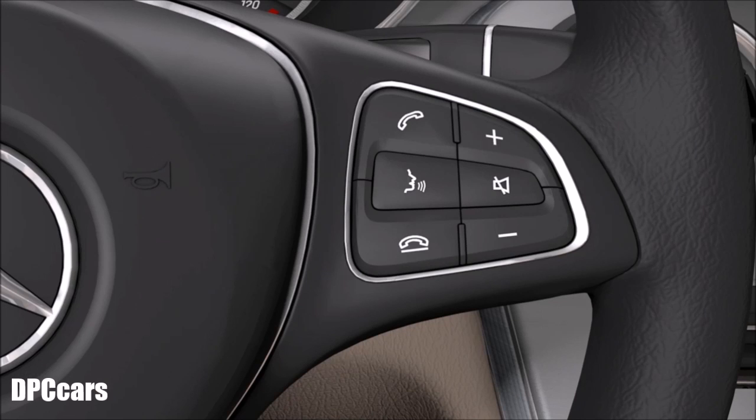The control panel on the right is used to switch the sound on and off and to turn the volume up or down. You can also make or accept calls and reject or end calls. Linguatronic can be switched on here.